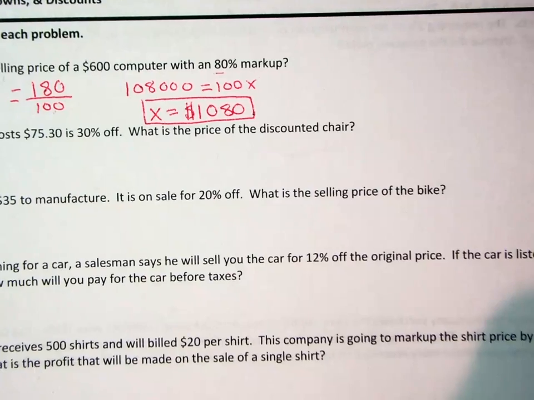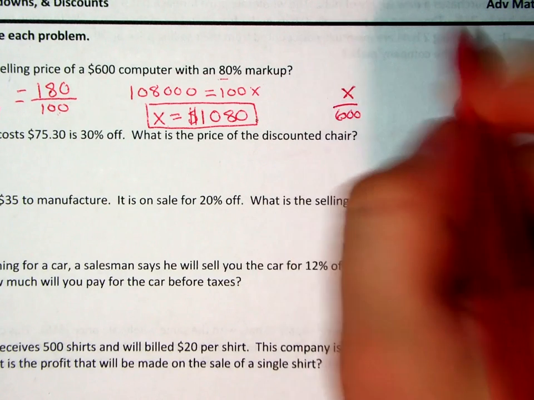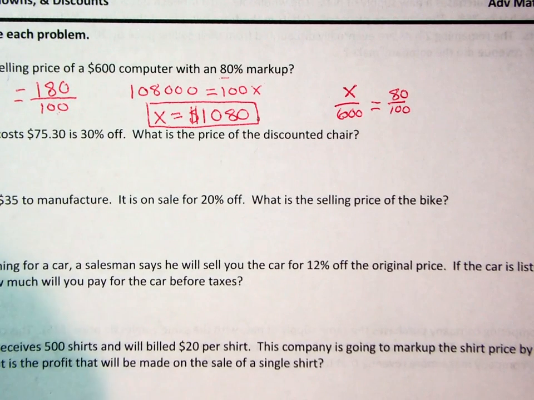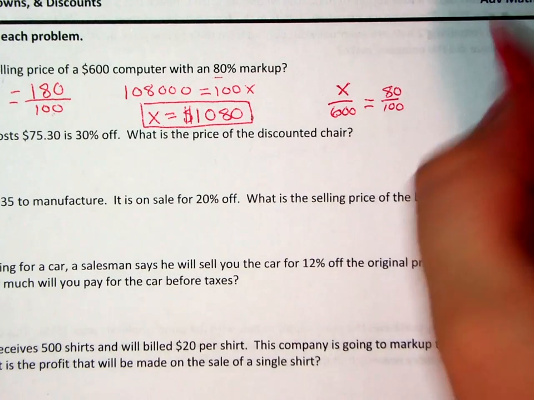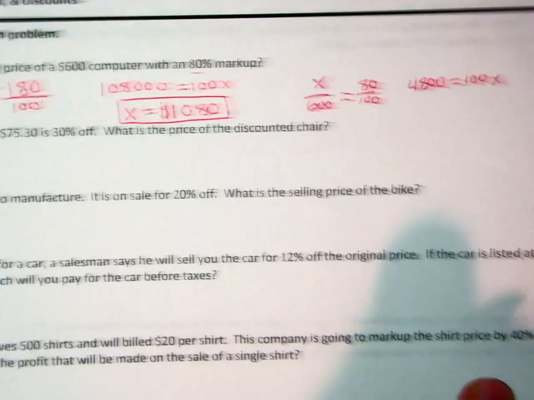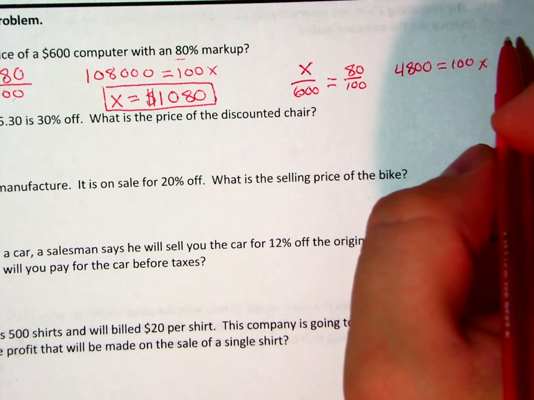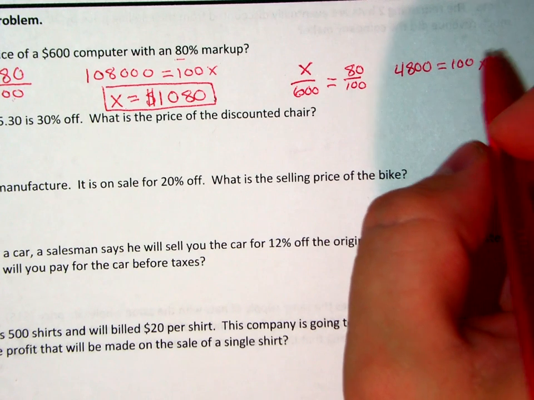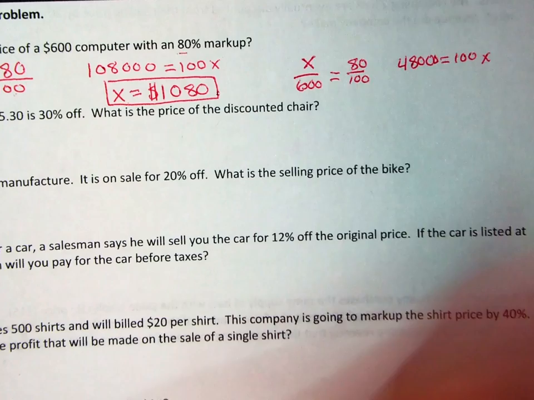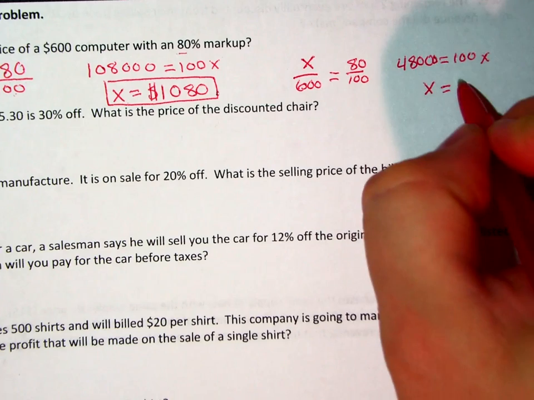A secondary option for solving the same type of problem: x over 600 is equal to 80 over 100. And so when I multiply 80 times 600, I get 4,800 equals 100x. Not 4,800, 48,000. Helps if I write my numbers down correctly. 48,000 equals 100x. So when I divide both sides by 100, then I get x equals 480.